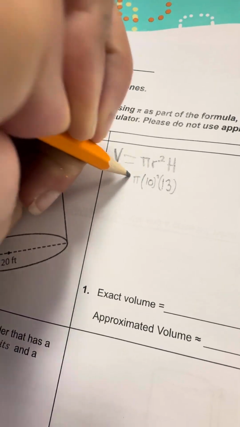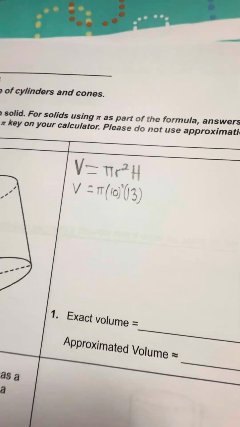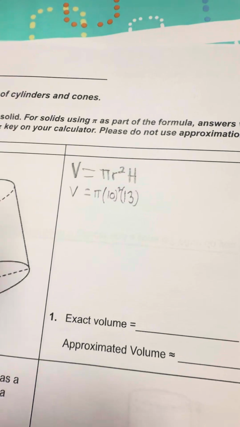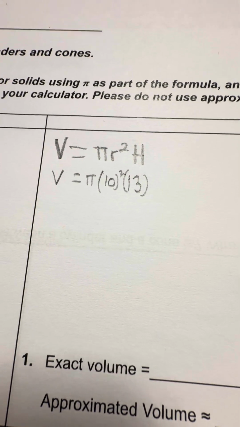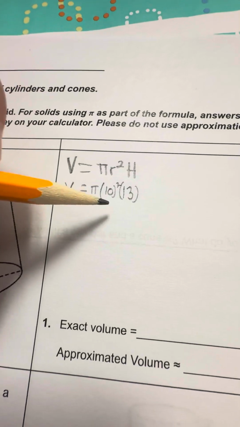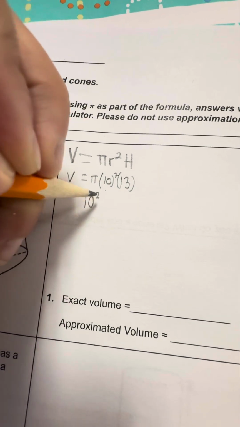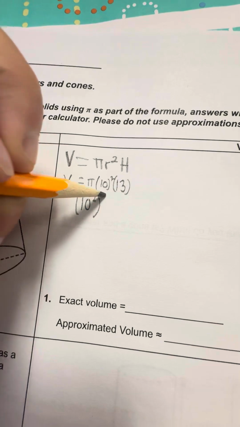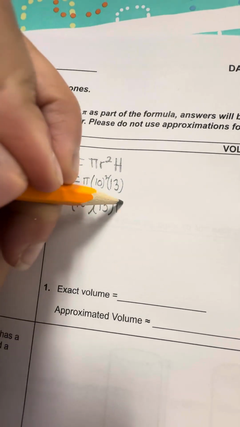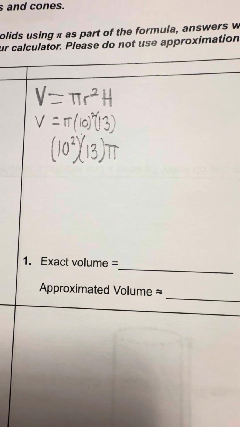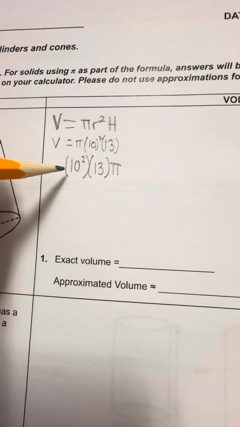And then we're doing the formula on this. Again, depends on the calculator you are using. What I usually suggest is rearranging this formula so order of operations works appropriately. What that means is put that exponent first and do 10 squared, and then do the 13. And the reason why I'm going to do the numbers first, followed by the pi at the end, is because I need to do exact and approximated. So exact means doing the numbers themselves.